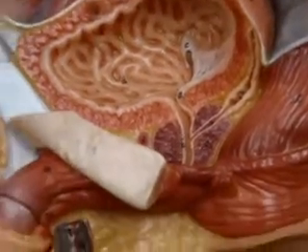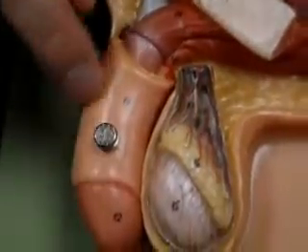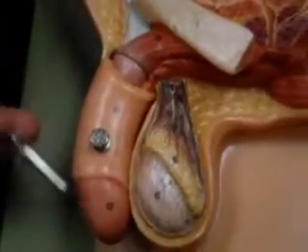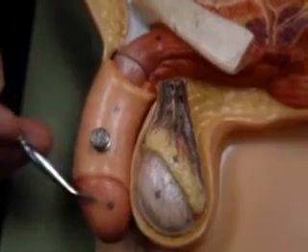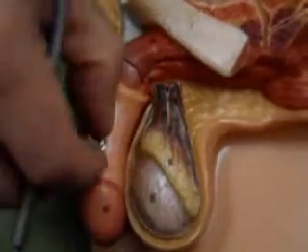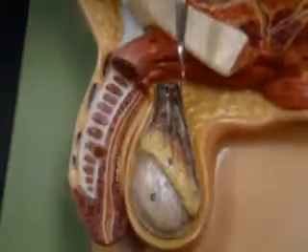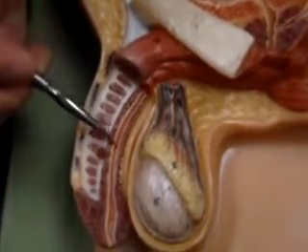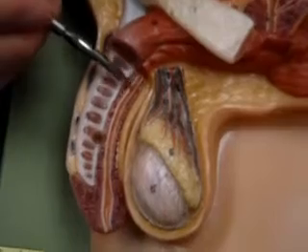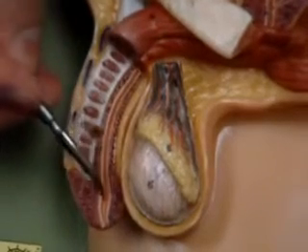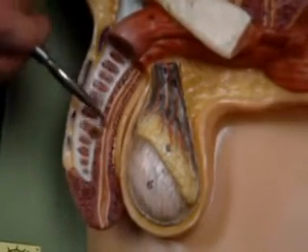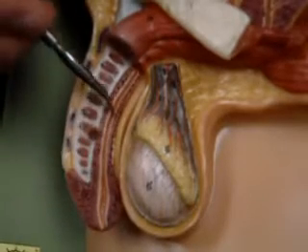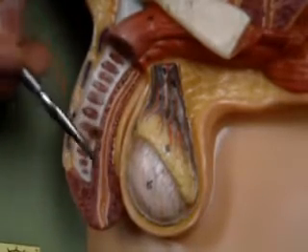Looking at the penis now, this whole structure is the penis. The enlarged tip of the penis is called the glans. Now to see the rest of this, we need to take off the cap of the penis. The tube going down through the middle of the penis is the spongy urethra.